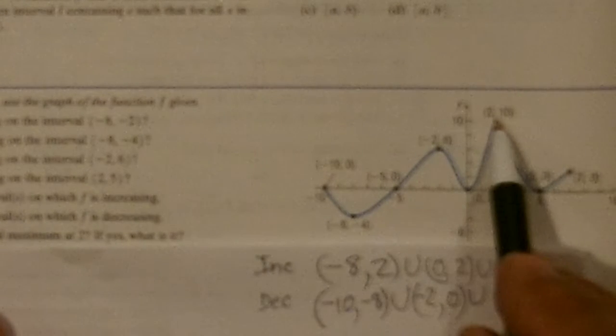And finally 19. Is there a local maximum at 2? Yes. What is it? It's 10 at x equal 2. The local maximum is 10.